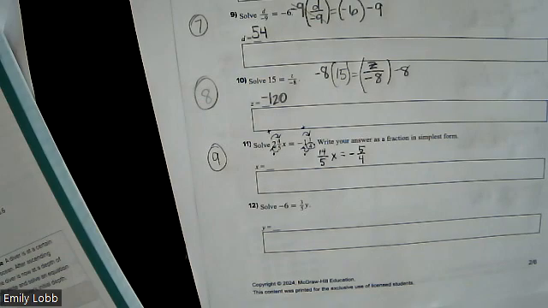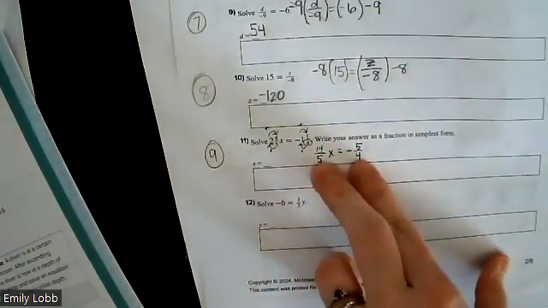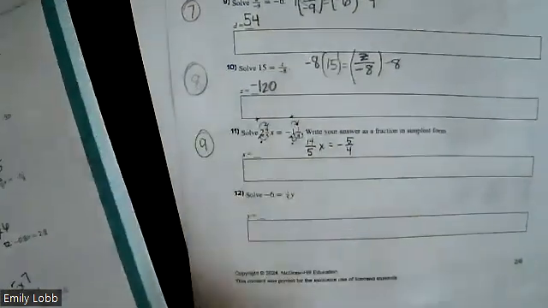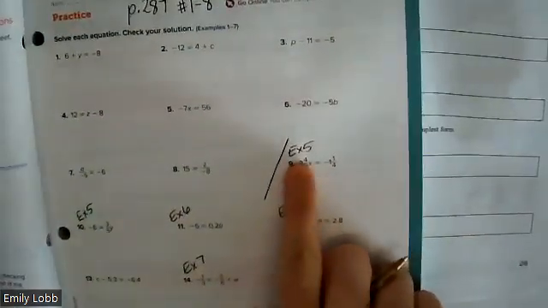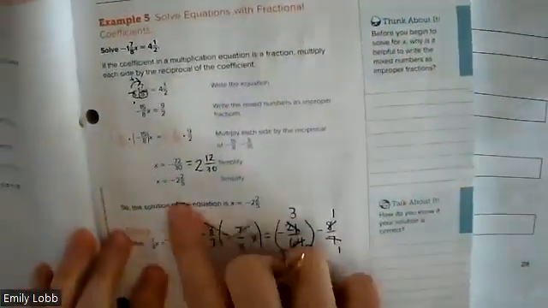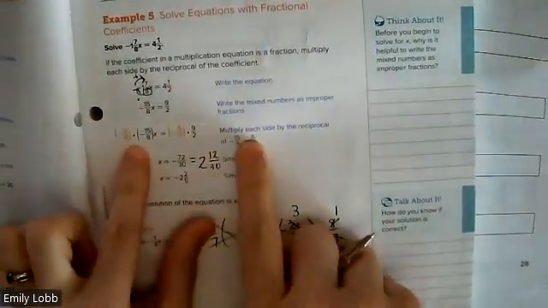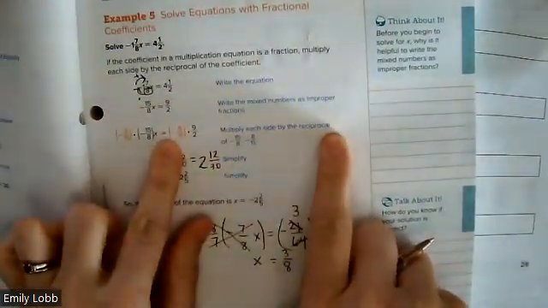Okay. Do we remember what we have to do now, or do we have to go back and look? This was like example 5. So if I hop back to example 5, we changed these here, and then we had to multiply each side by the reciprocal.